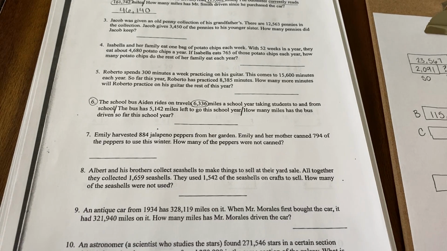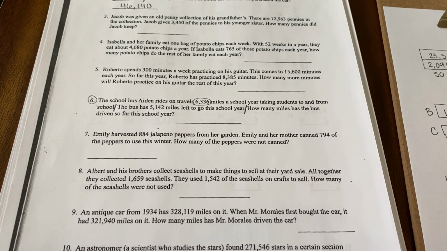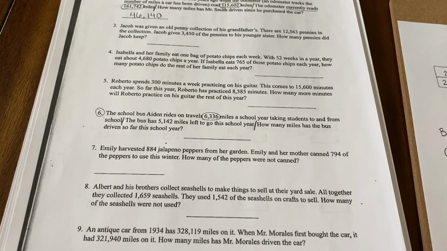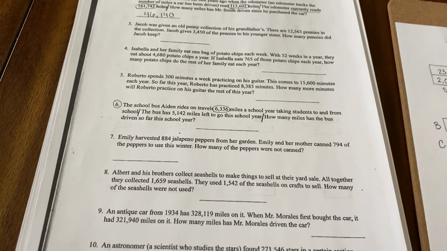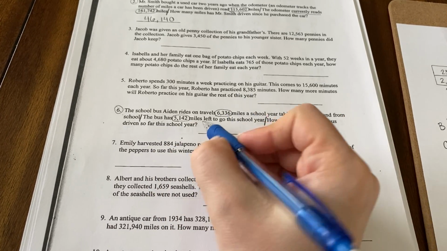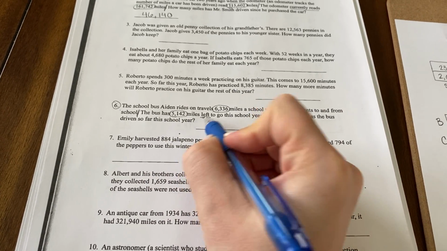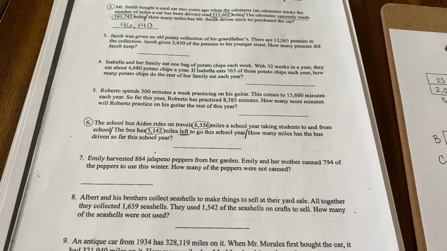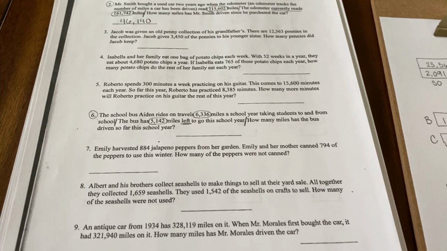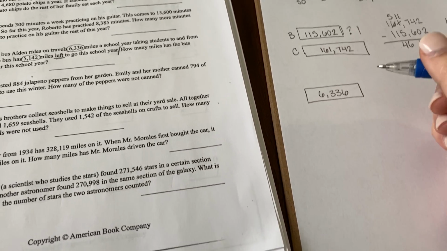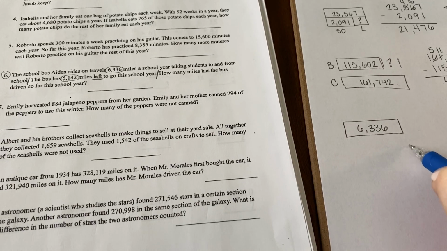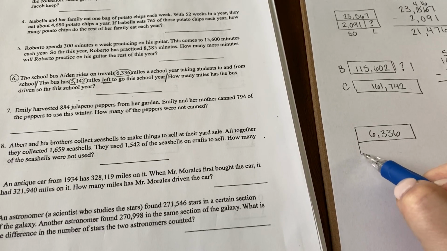Okay. Now let's look at our next sentence. The bus has 5,142 miles left to go this school year. So there's two things in here that are important. One, it gives us a number to draw. And then two, it has that word left in it. So remember, when something's left, it typically tells you to subtract. So in our tape diagram, we normally put our next part here in this first part.